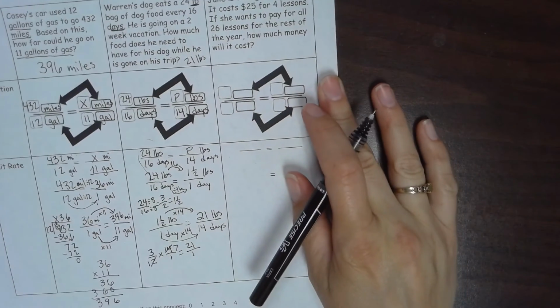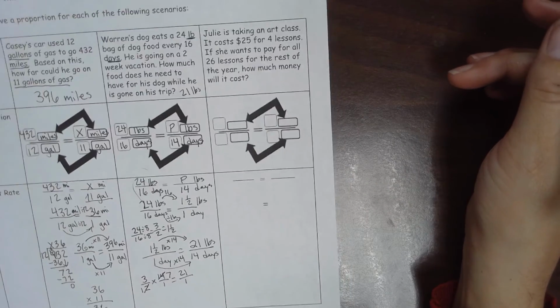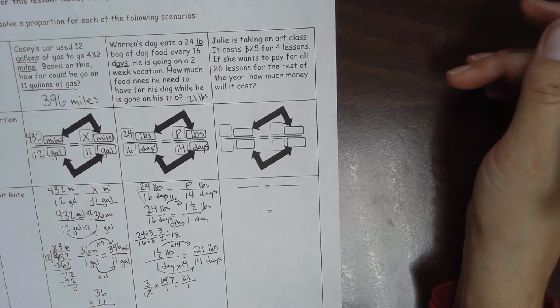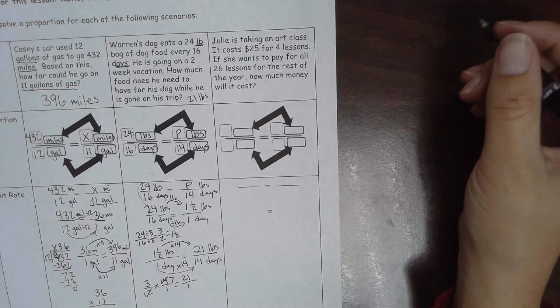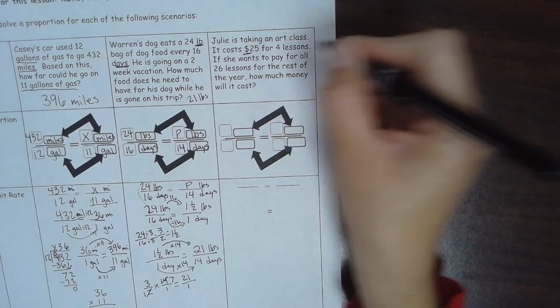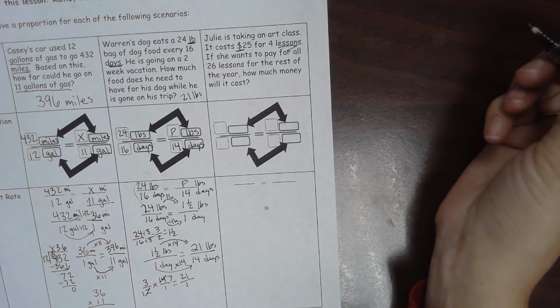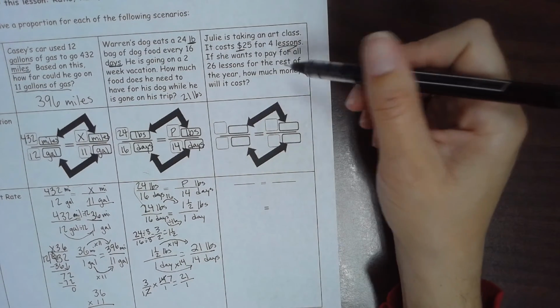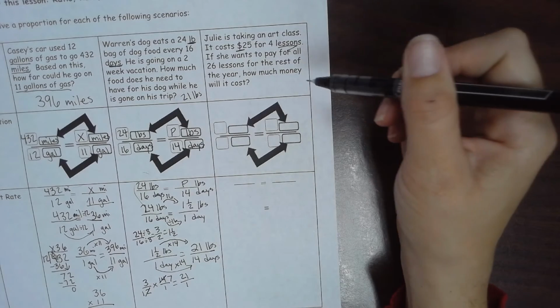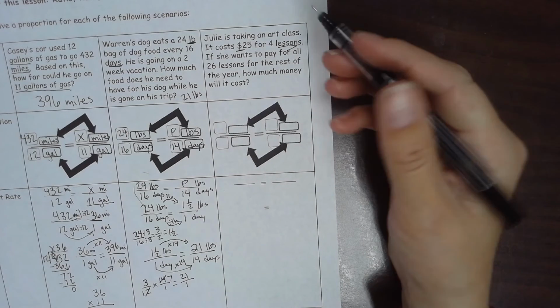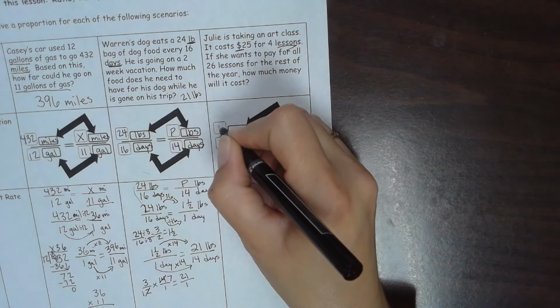Alright, let's try this next one. Julie is taking an art class. It costs $25 for 4 lessons. Okay, we're comparing dollars to lessons. If she wants to pay for all 26 lessons for the rest of the year, how much money will it cost? Alright, we know that it's going to cost $25.